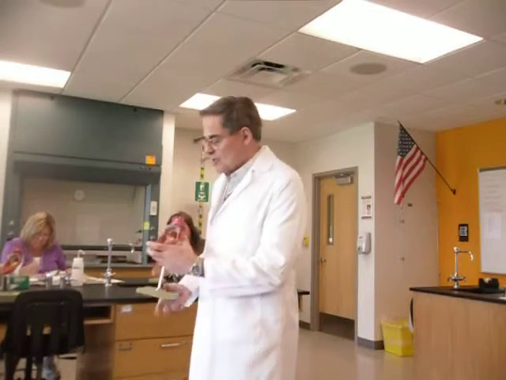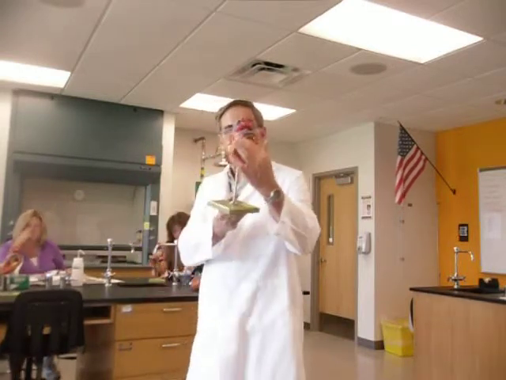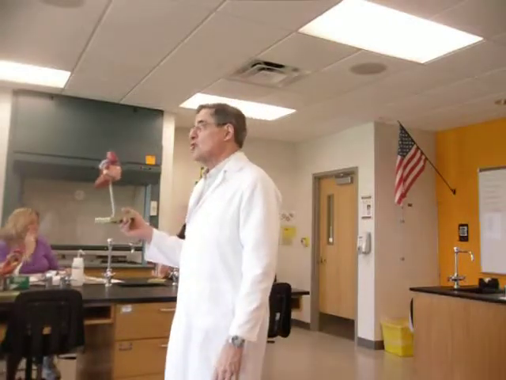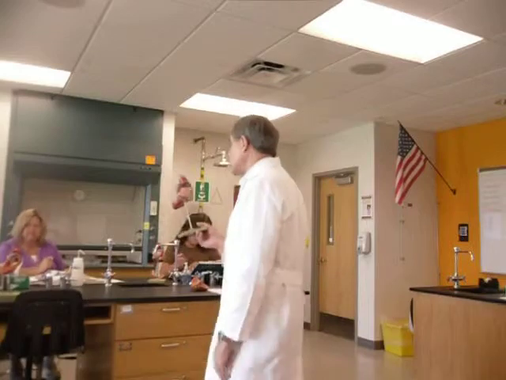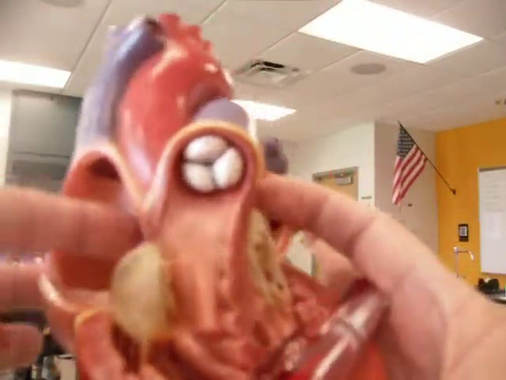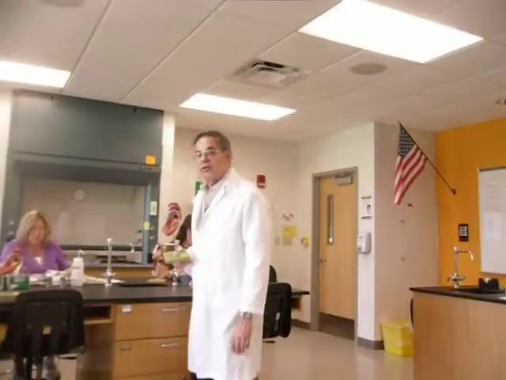Between the two ventricles, it's much more obvious. That's this muscular partition wall between the right and left ventricle. It's called the interventricular septum. Inter again means between. These are the walls of partition between the atria and between the ventricles. Interventricular septum.